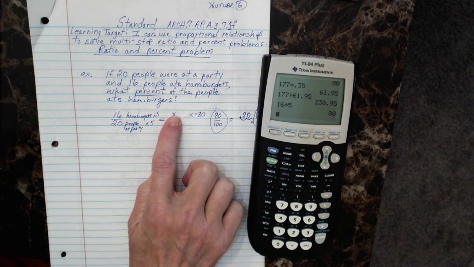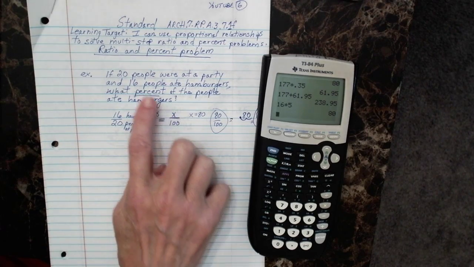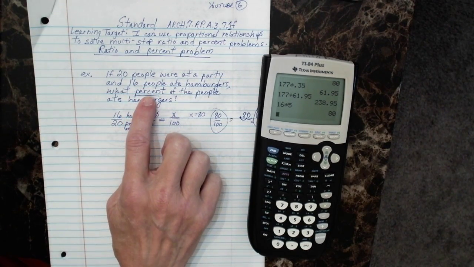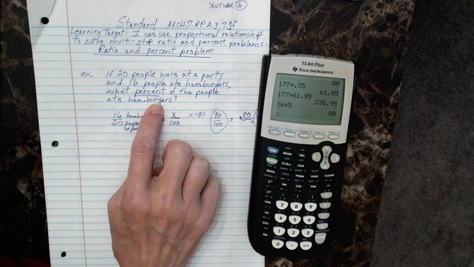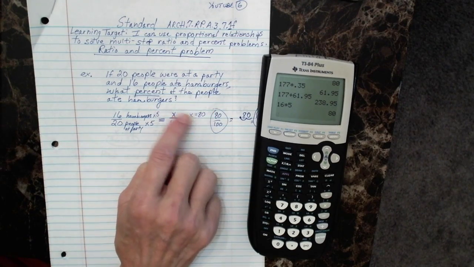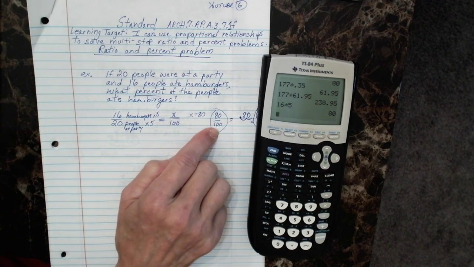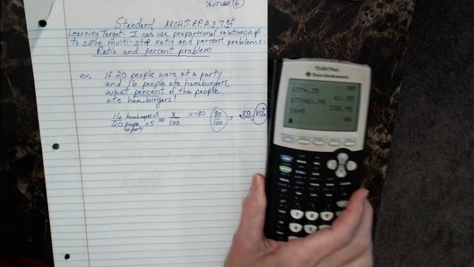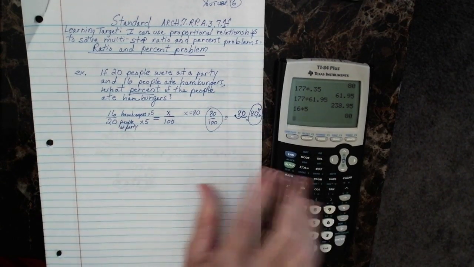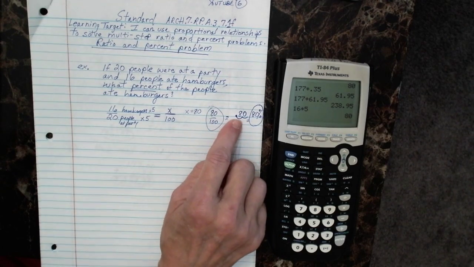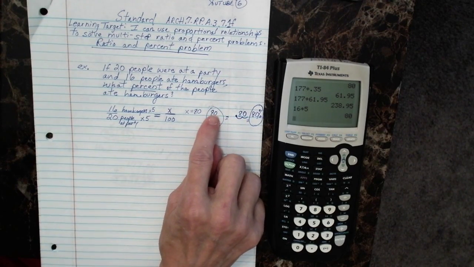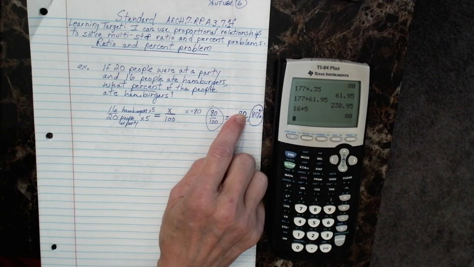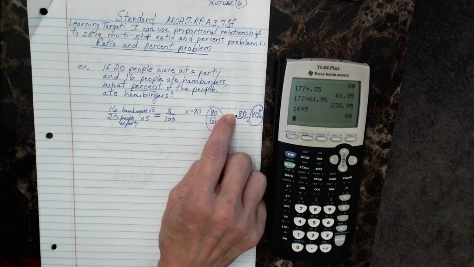But that's not the answer yet because you want a percent of the people who ate hamburgers. So really, 80 over 100 is correct. But if you want to use the percent sign, I also made a decimal. You can write the number 80, keep the numerator, and move your decimal back 2 places.